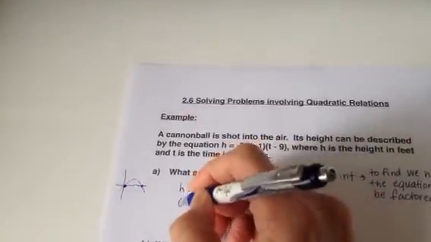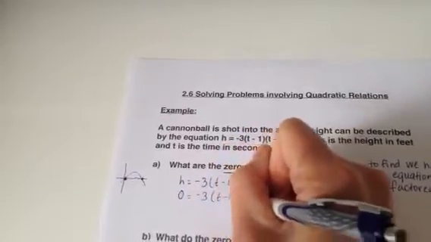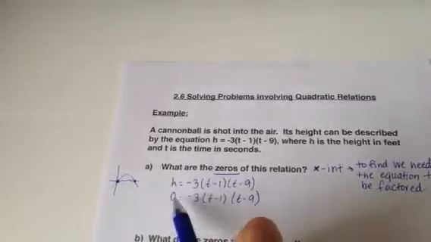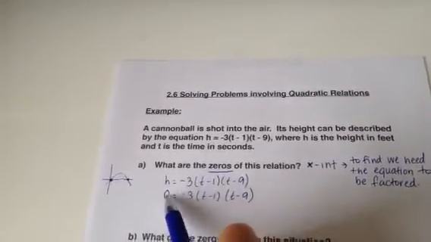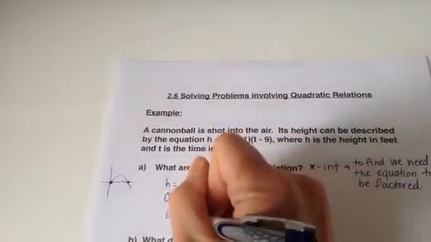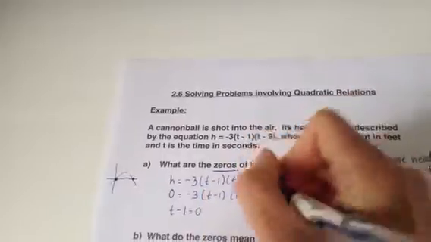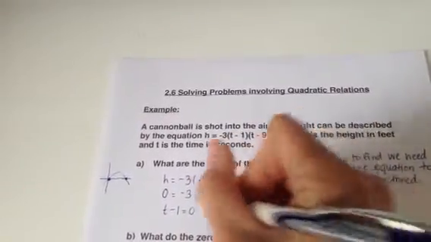So to figure out what they are, let your equation equal 0. When it's in its factored form and it's equal to 0, you can let each of the factors equal 0 to solve. So our one factor, t minus 1, is equal to 0, or t minus 9 is equal to 0.